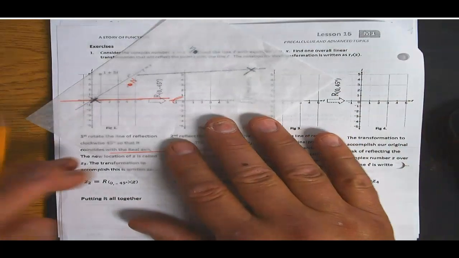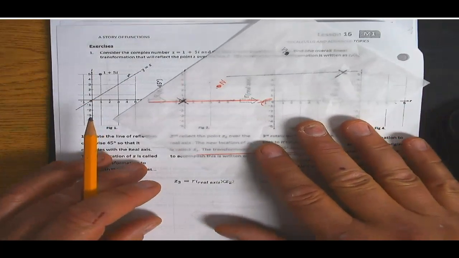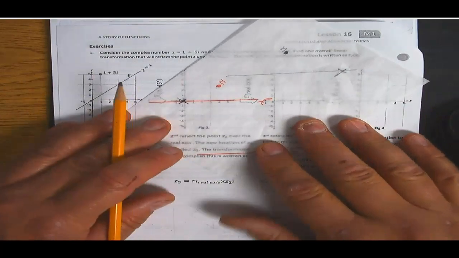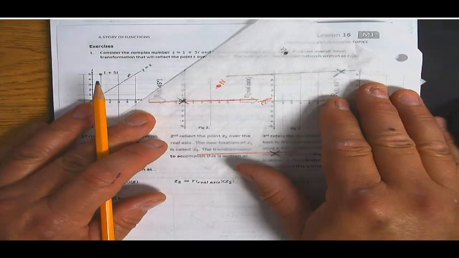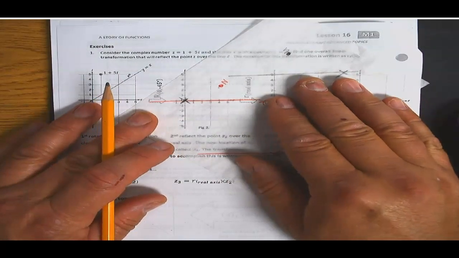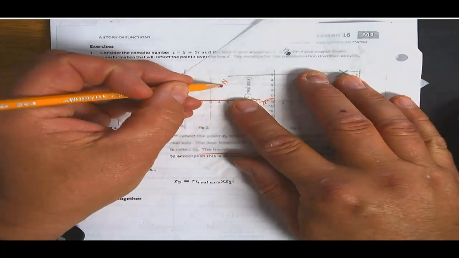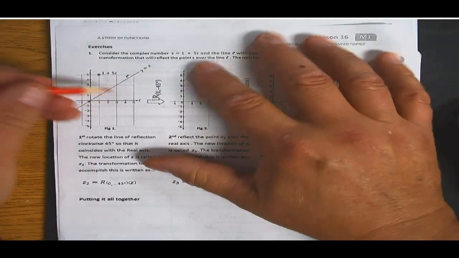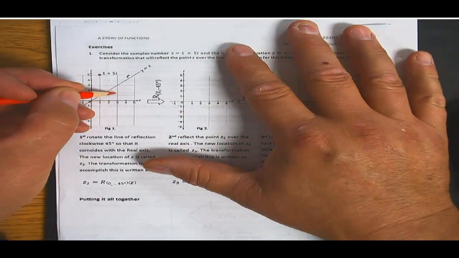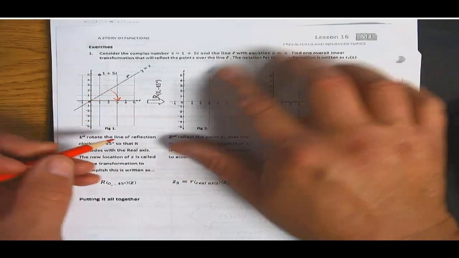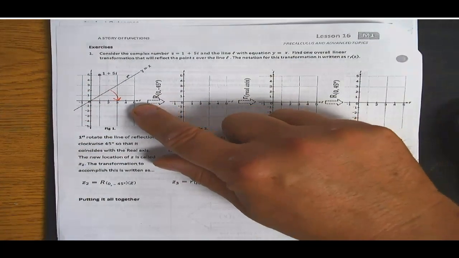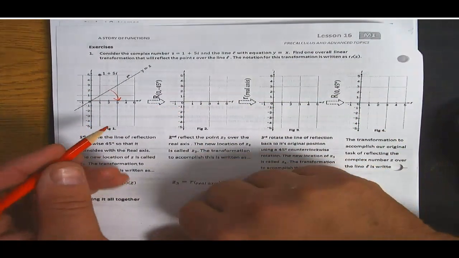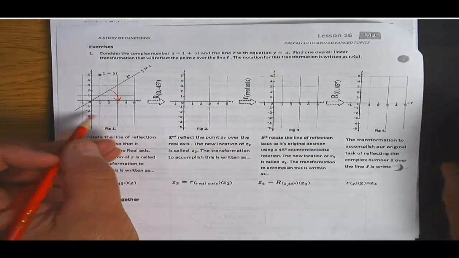Okay, so we're going to take that drawing and copy it onto our second figure, like that. Okay, so I took this and I rotated it 45 degrees clockwise. Hold on.